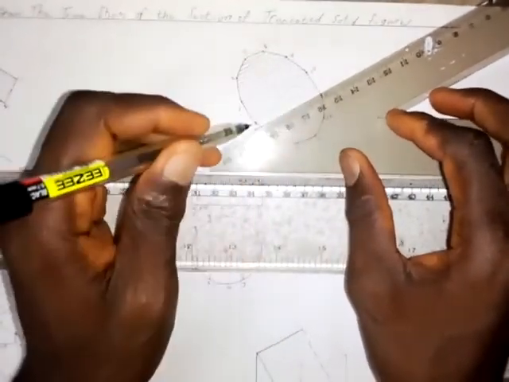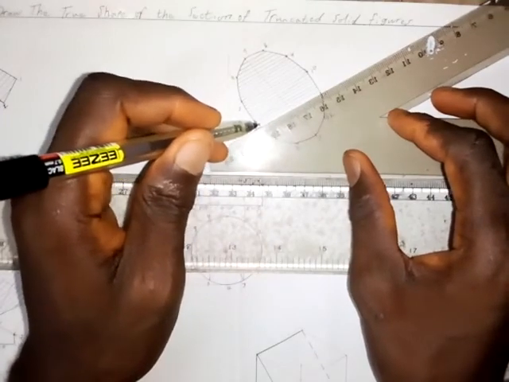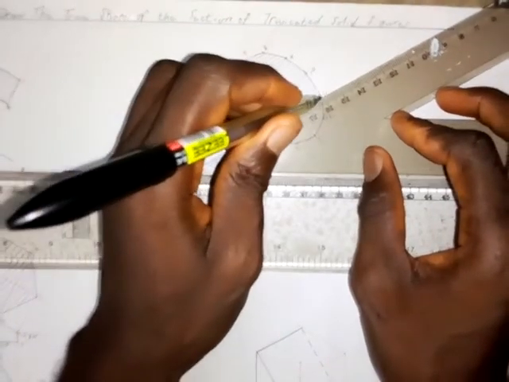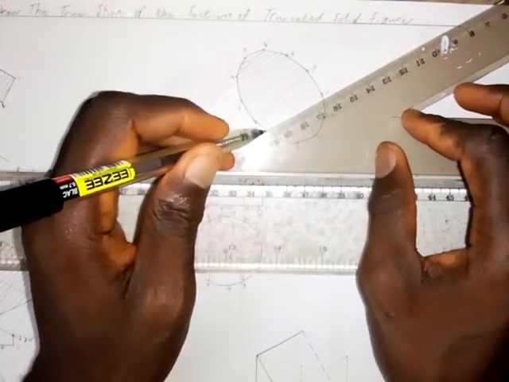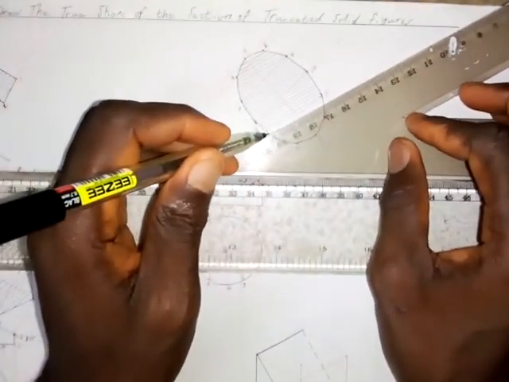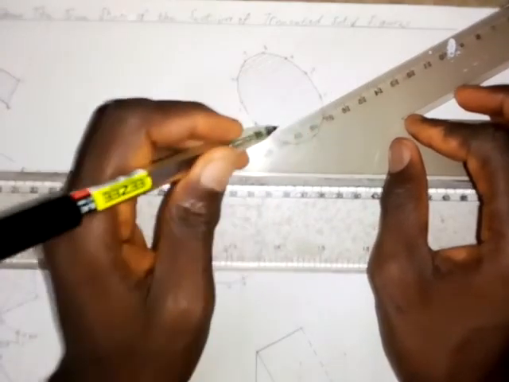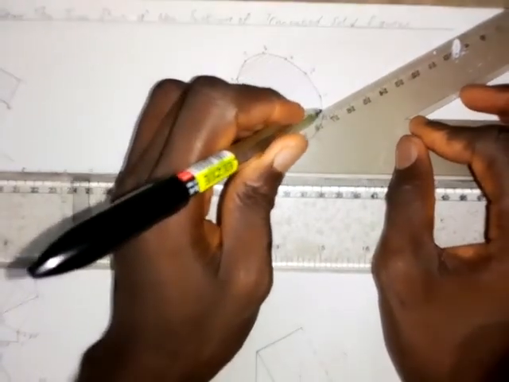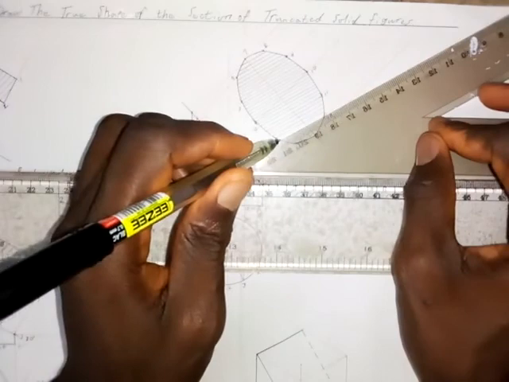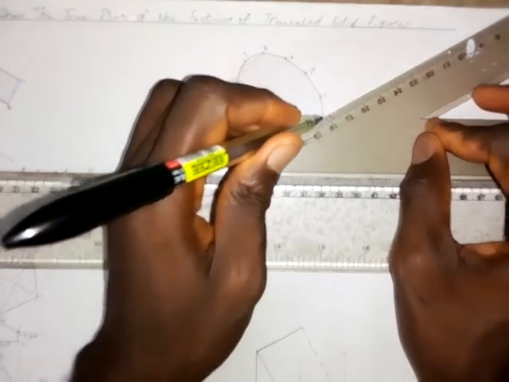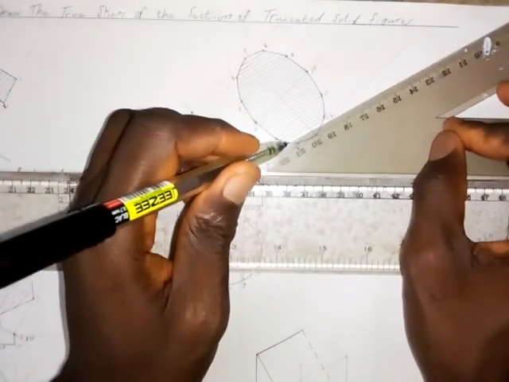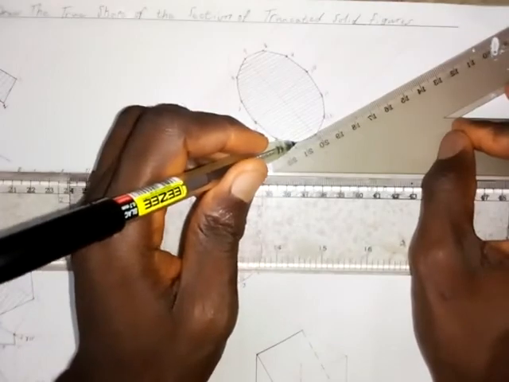You can see the way I'm doing it. I'm taking it easy. Even if you are using a computer to draw, you also need to take it easy. If not, you make a lot of mistakes. Okay, almost done. It's the last one.